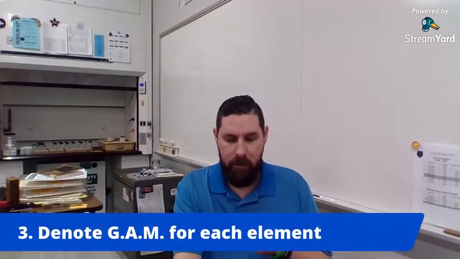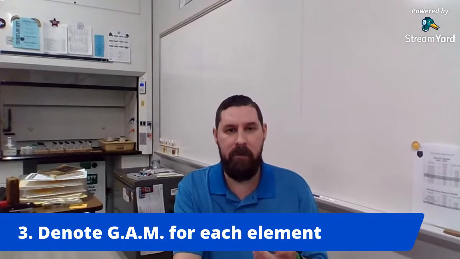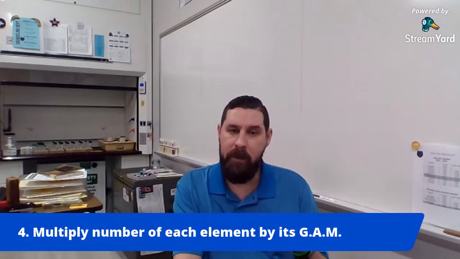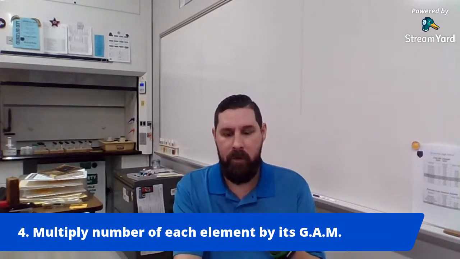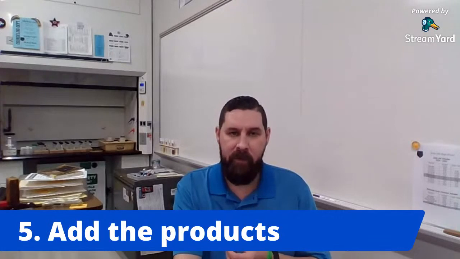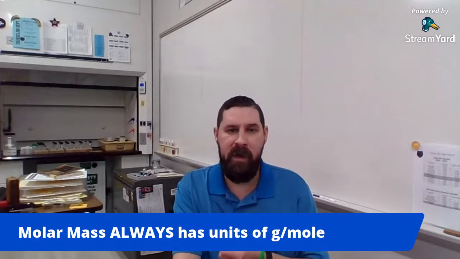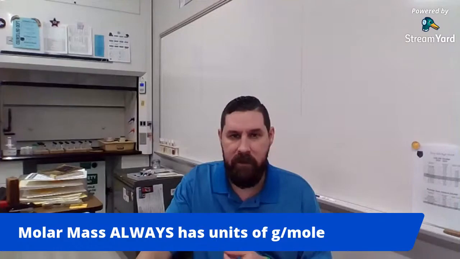After you've denoted the number of each element present, you list the gram atomic mass for each element. For that, we're going to go to the periodic table. After you've listed out the gram atomic mass for each element, you're going to multiply the number of each element by its own unique gram atomic mass. Once you've done that, we're simply going to add those products together, and then molar mass always has units of grams per mole. So let's go on and take a look at a couple of examples.